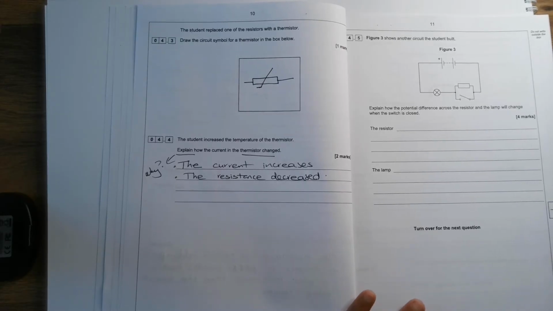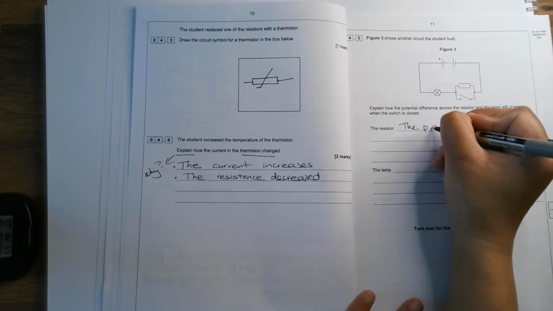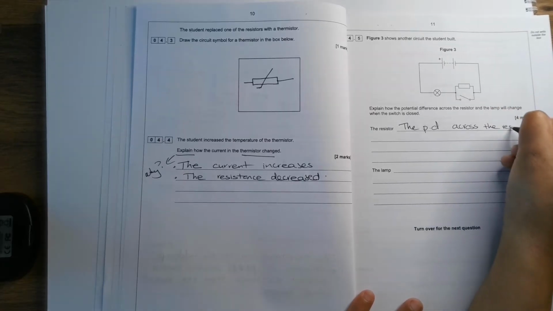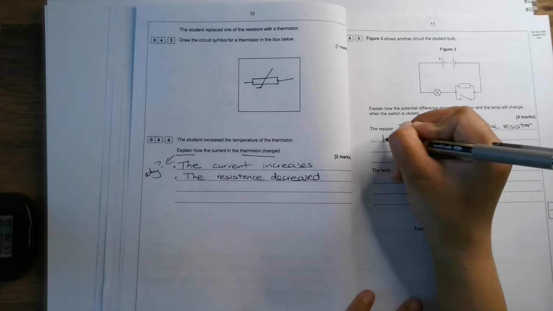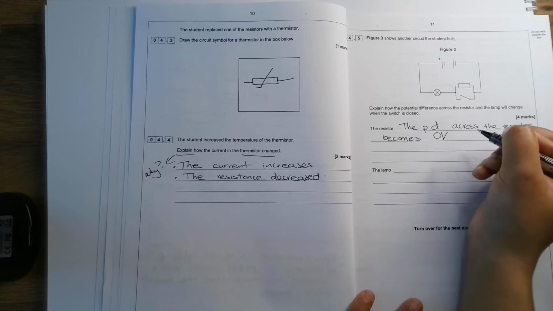So these are 4 marks. We need 2 bullet points for the resistor, 2 bullet points for the lamp. So the PD, the potential difference across the resistor, becomes 0 volts.